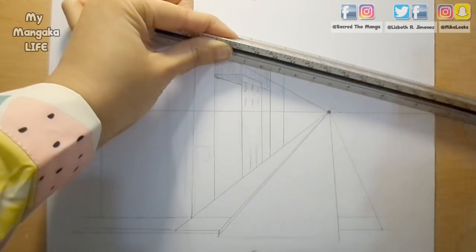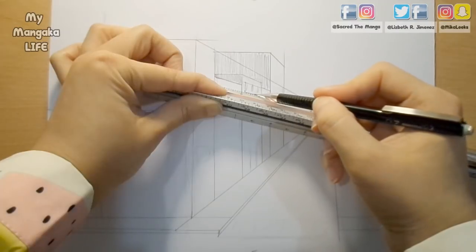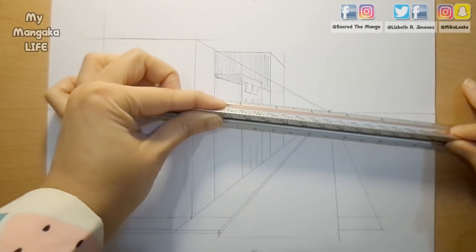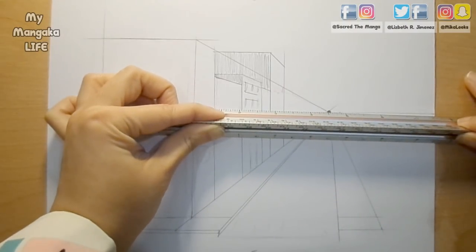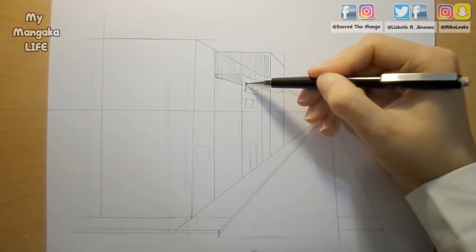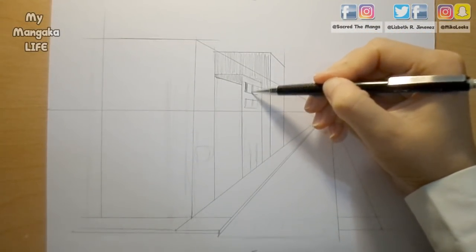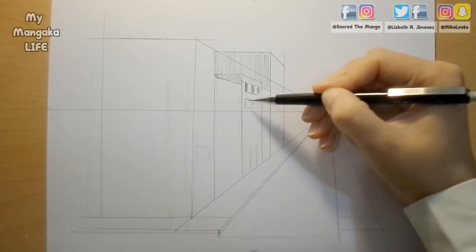Find the bottom corner of that window, line it up with the vanishing point, make a line. And do the same thing for the bottom row of windows. And now once you have that, you can just go in and girl, you got yourself some windows. Look at that. And they're in perspective too.